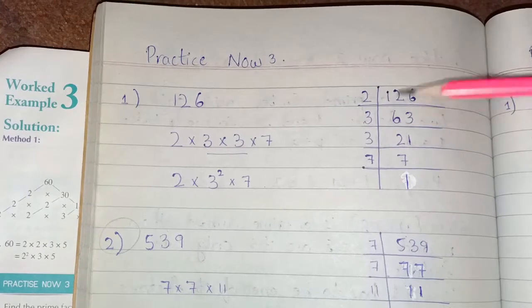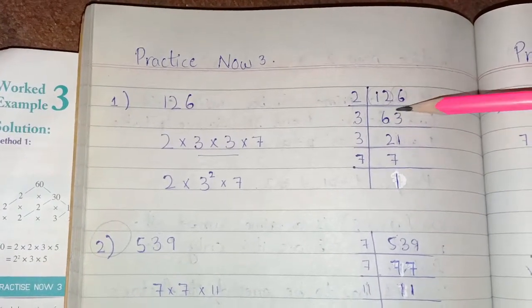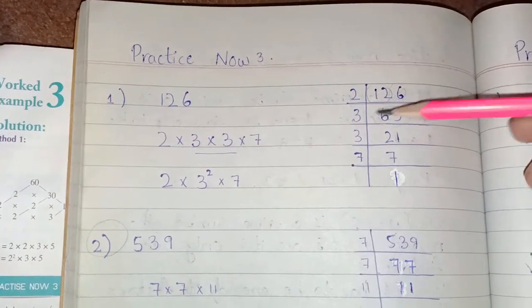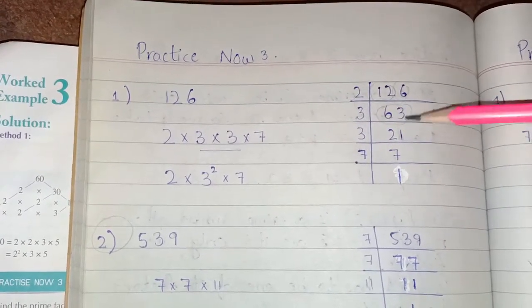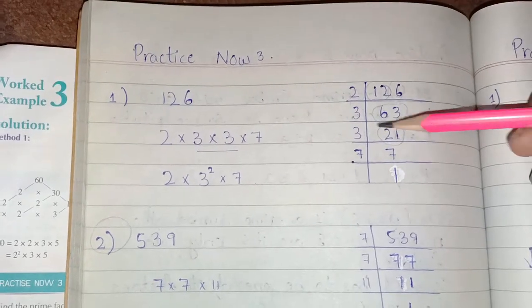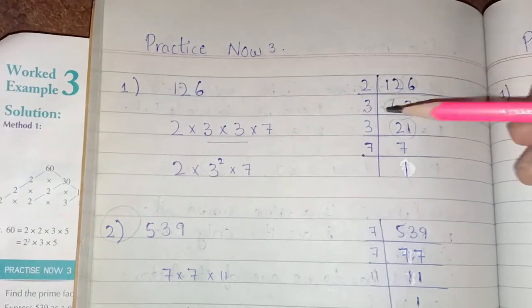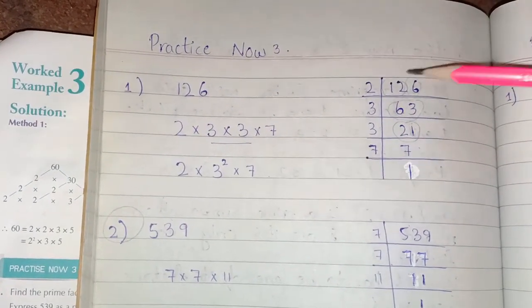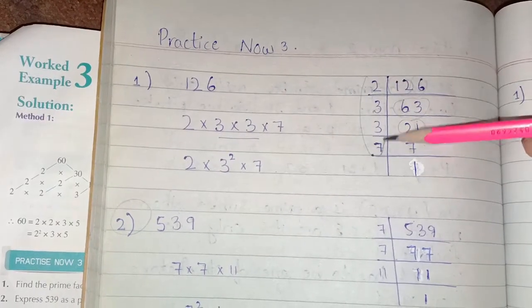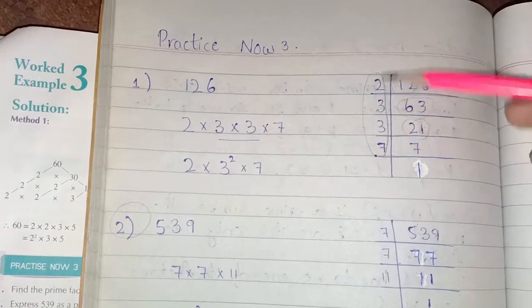2 sixes are 12, 2 threes are 6. Then we have 63, which is a multiple of 3. 3 twos are 6, 3 ones are 3. Again 21 is also in the table of 3. 3 sevens are 21. Now 7 ones are 7. So we have to write all these prime factors here. As you can see, these are all prime numbers.